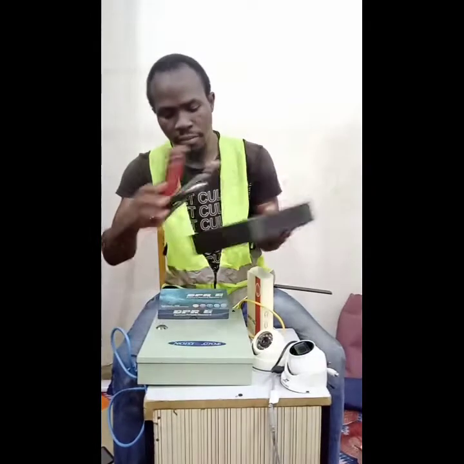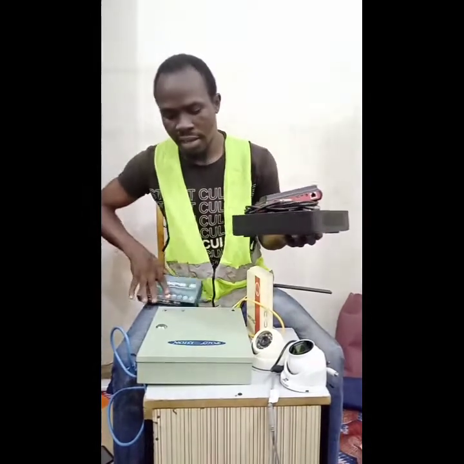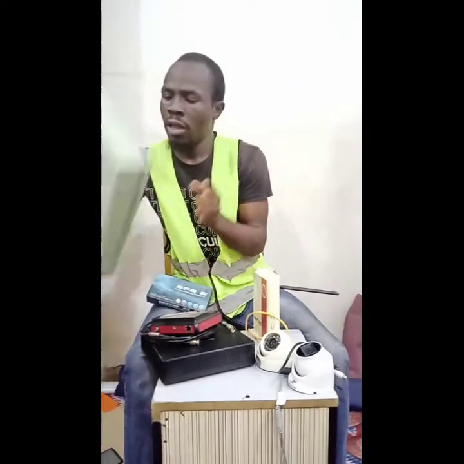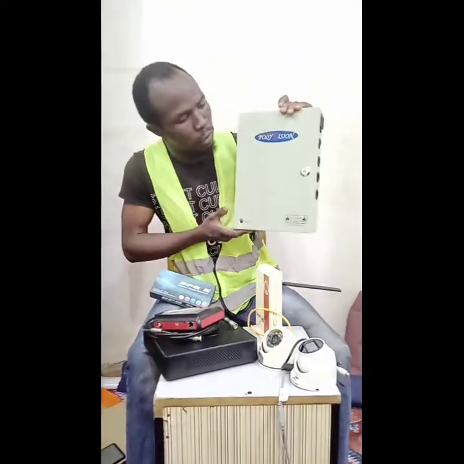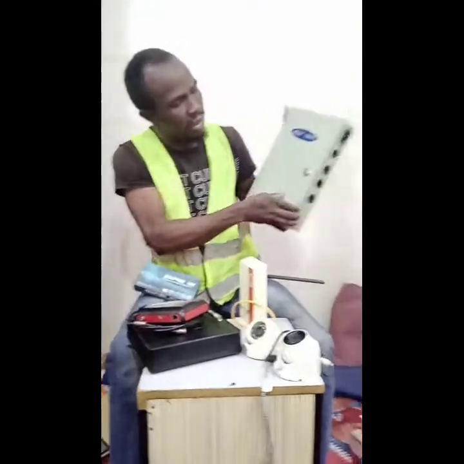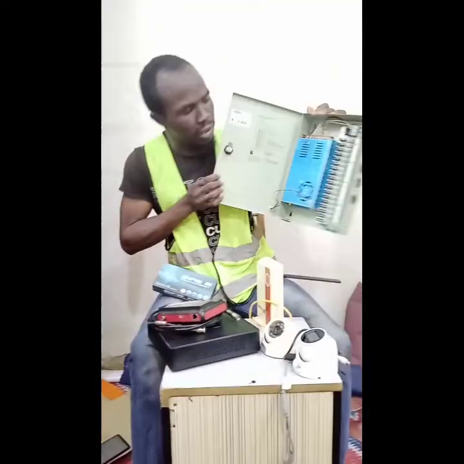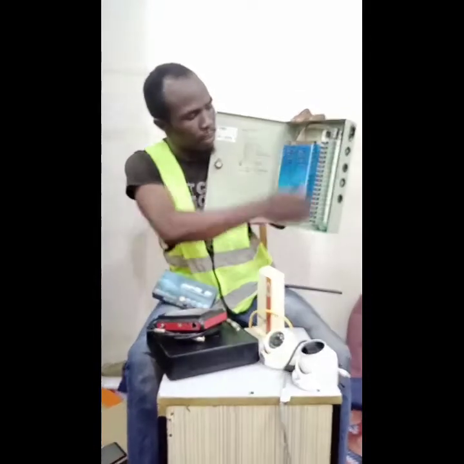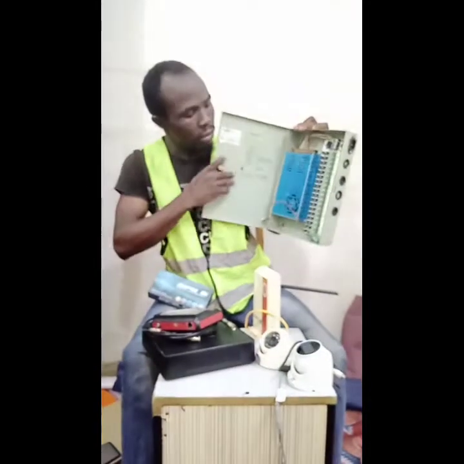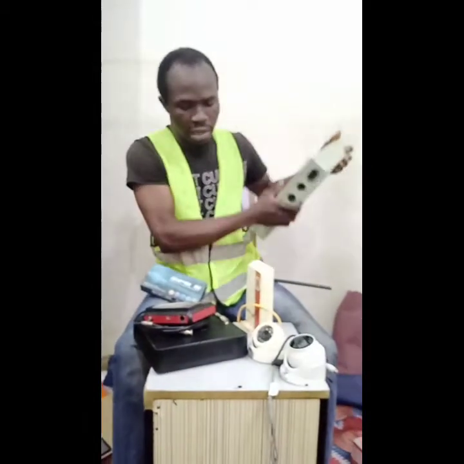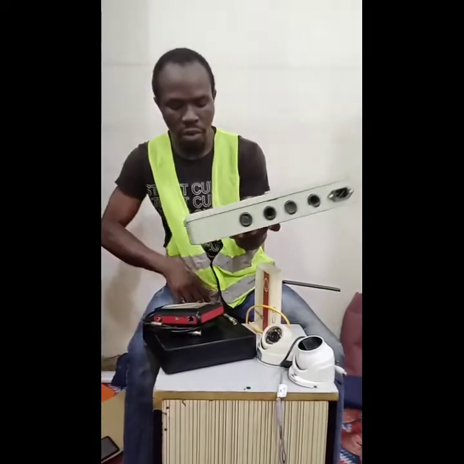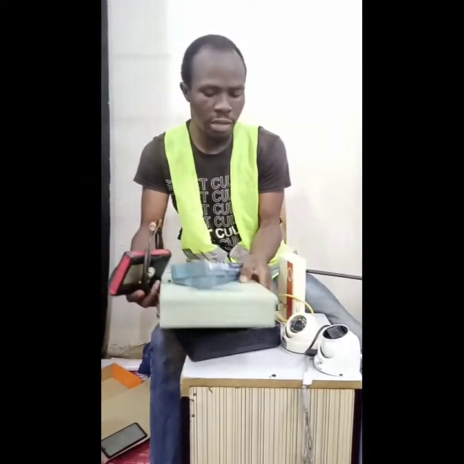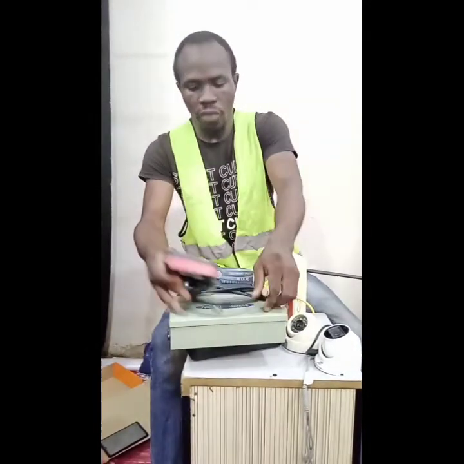And this is an example of our CCTV camera power supply box, and this, as we can see, is an 18-way power supply box. It can power up to 18 cameras at the same time, and that's a centralized power supply system for cameras.